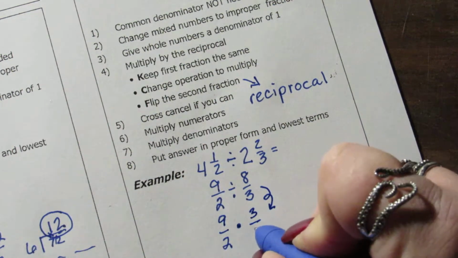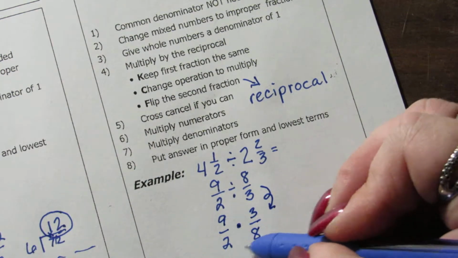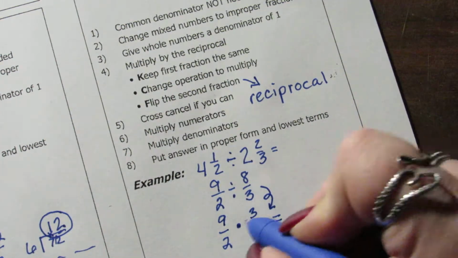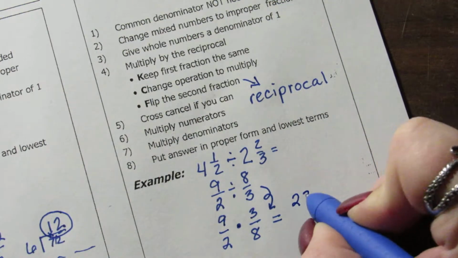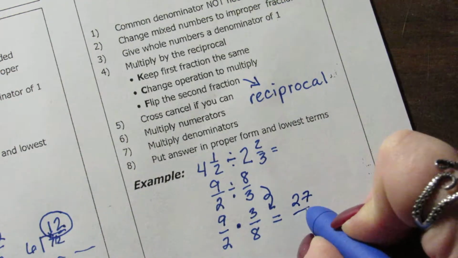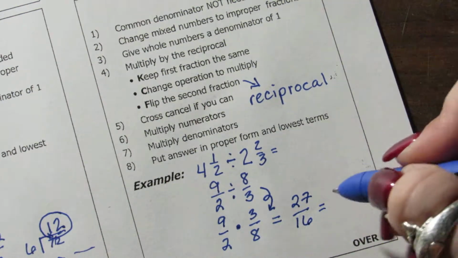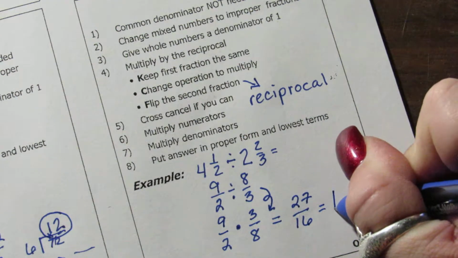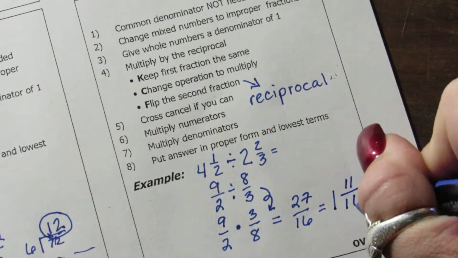and flip. This time though, I can't do my cross-canceling because the 2 and the 8 are on the same side. So let's multiply straight across. 9 times 3 is 27. 2 times 8 is 16. Again, I have an improper fraction. So how many 16s are there in 27? There is 1, and there is 11 left over.